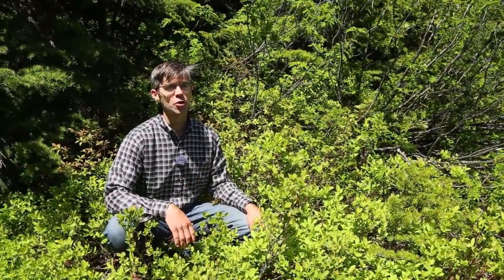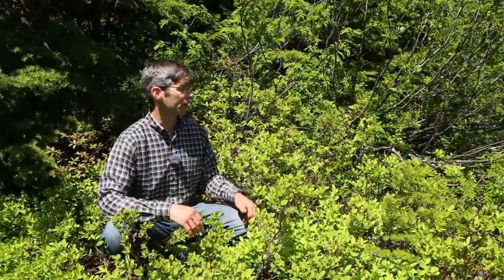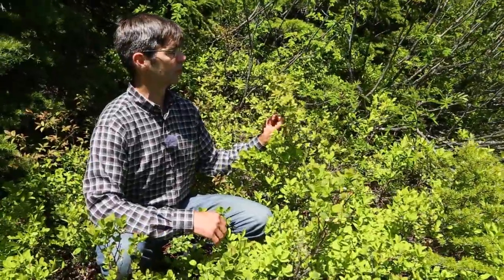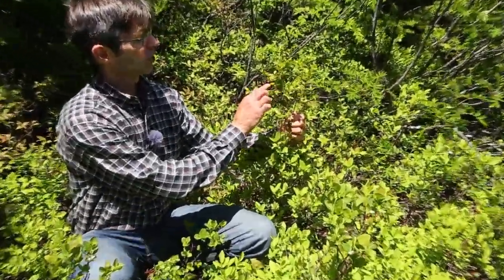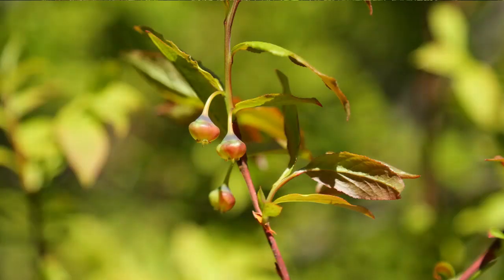But in many other parts of the West, like in Montana, most people, when they hear the word huckleberry, they think of the black huckleberry or the big leaf huckleberry. It has a lot of common names because it has a big distribution. So some features, the flowers are often this kind of bronzy pink.